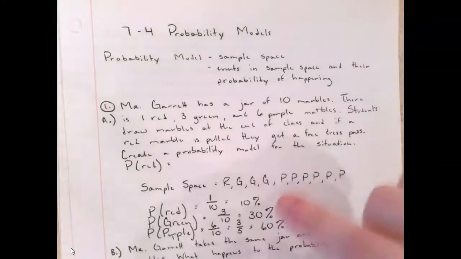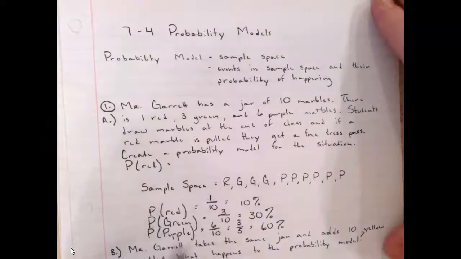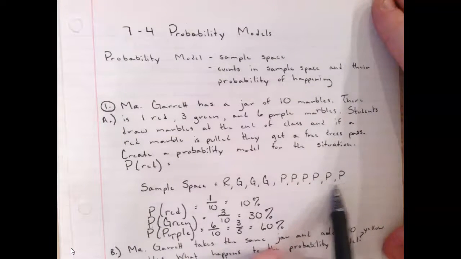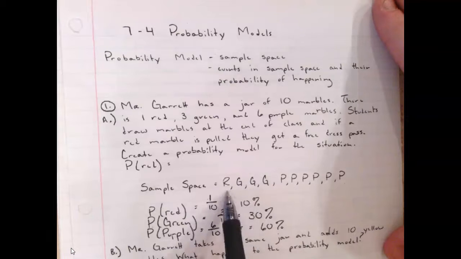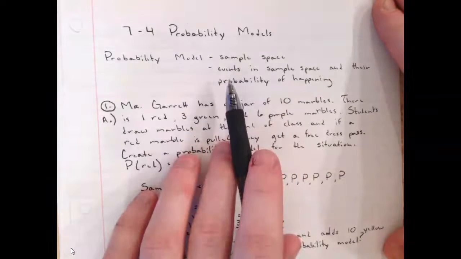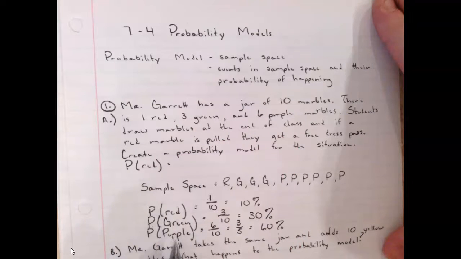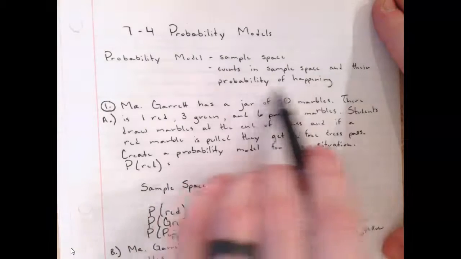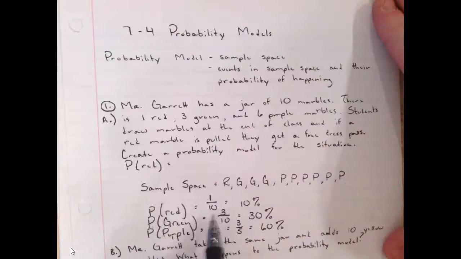So now we have a probability model. We have a sample space that lists out all of my possible outcomes. I also then have my different events, and those events are red, green, and purple. And I also have the probability of them happening. So the probability for red, 1/10. Probability for green, 3/10. And the probability for purple, 6/10. So this is the probability model.